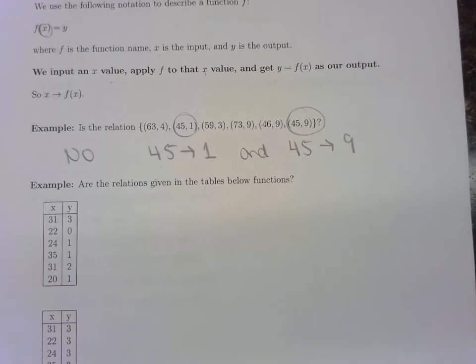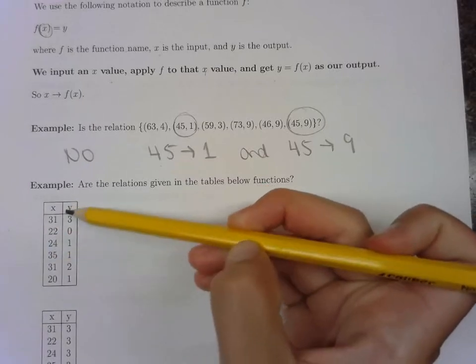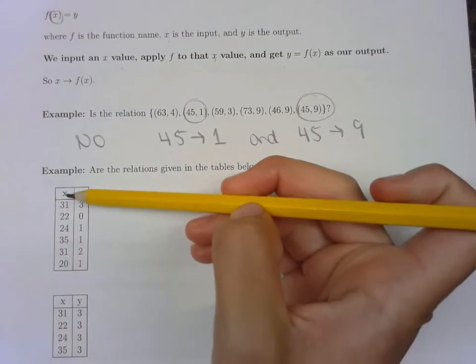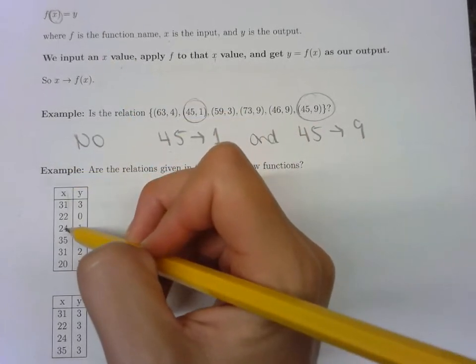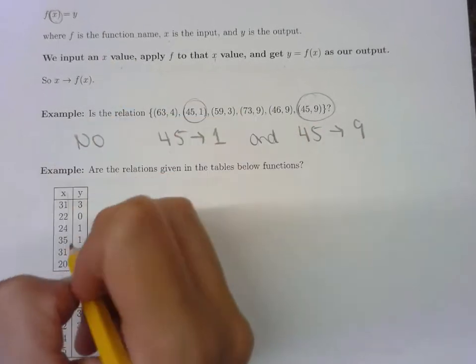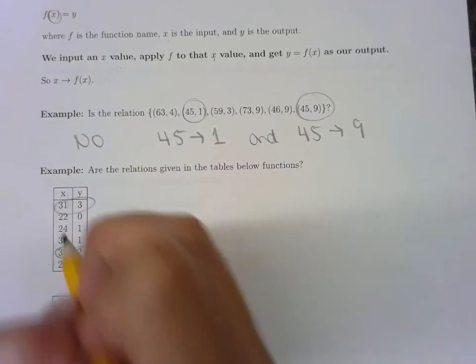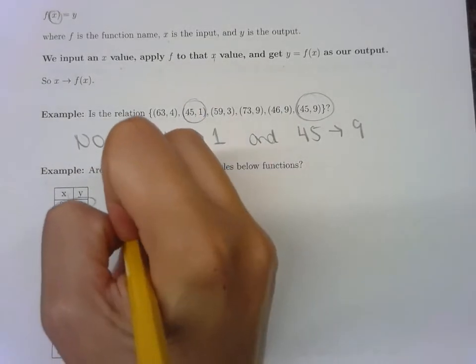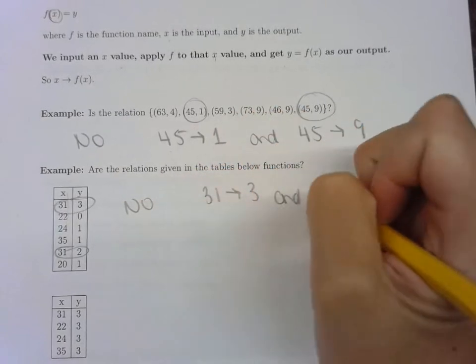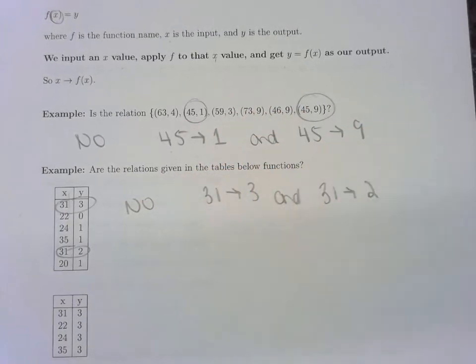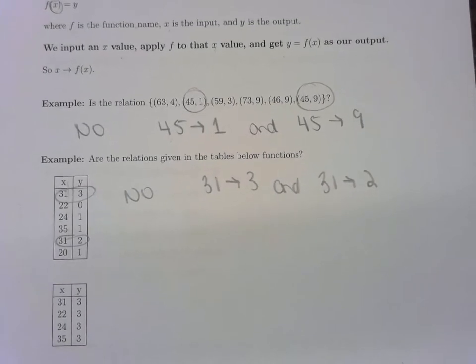Next example, are the relations given in the tables below functions? X is our input, y is our output. We just need to look and make sure each input appears only once. Looking through here, we have 31, 22, 24, 35. Nope, 31 again. So this would be no. 31 goes to 3, and 31 goes to 2. So that is not a function.